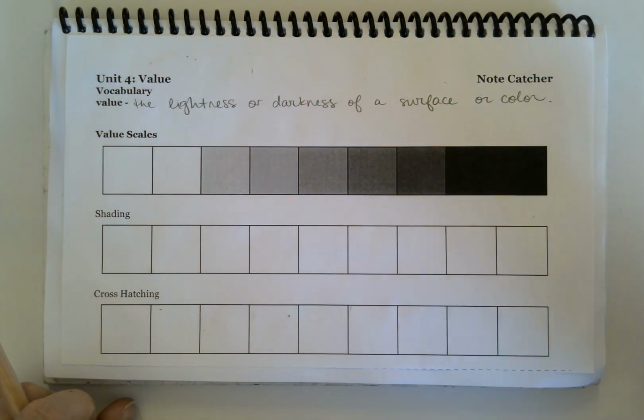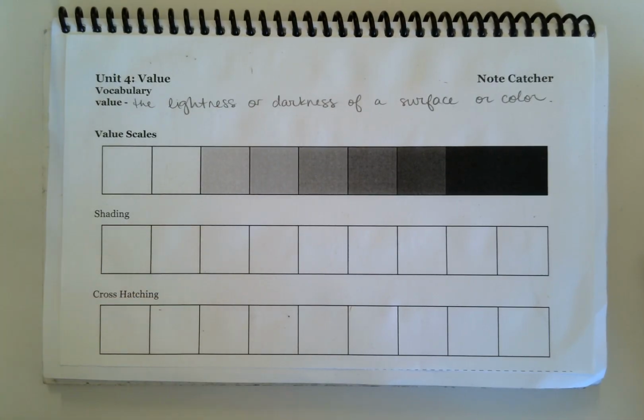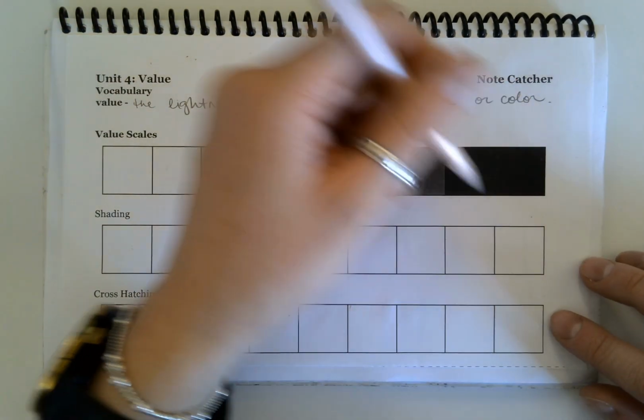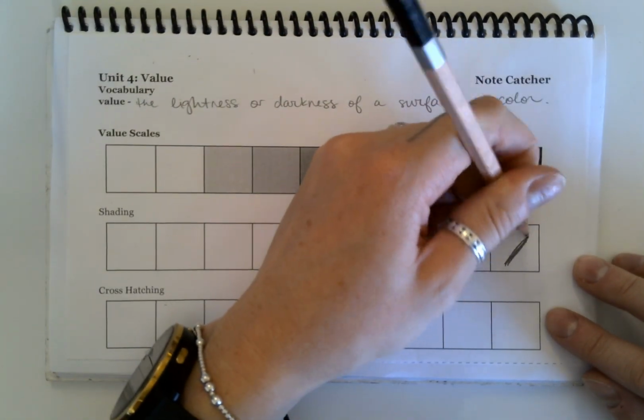So the way that we are going to be doing this is with a pencil, and I'm going to start by creating my lightest and my darkest values. My lightest value is always just going to be white, and then for this darkest value, you can see up here, it's going to be black.